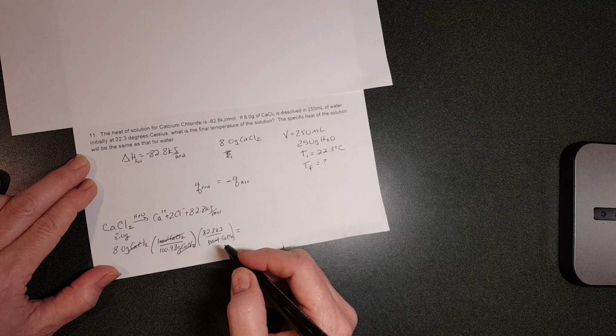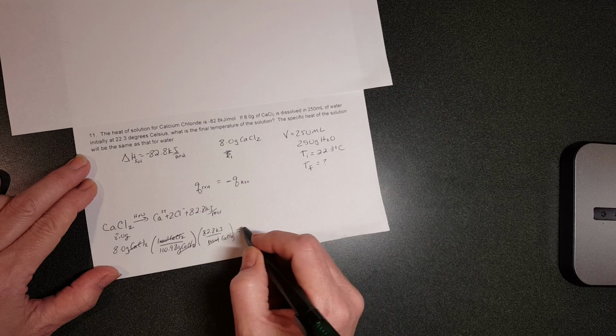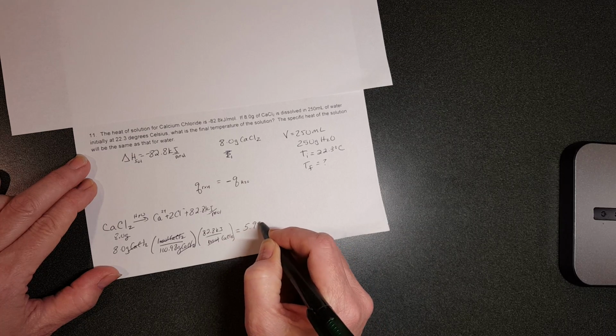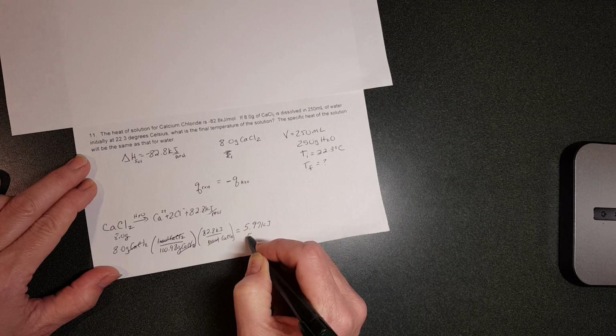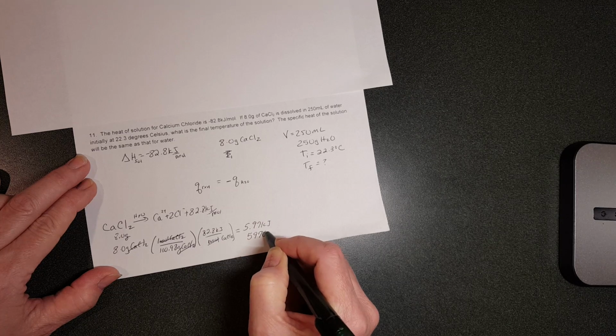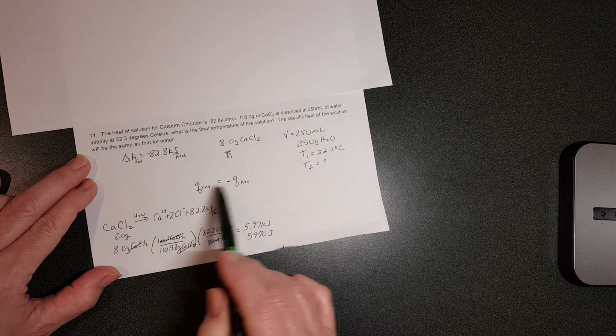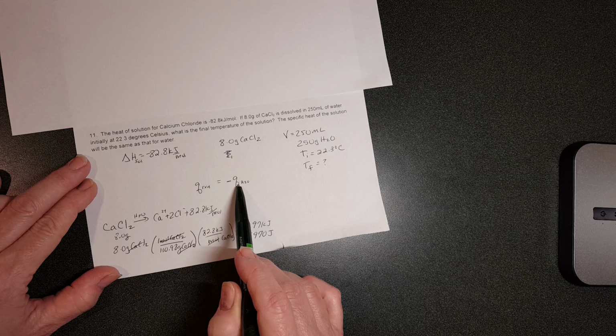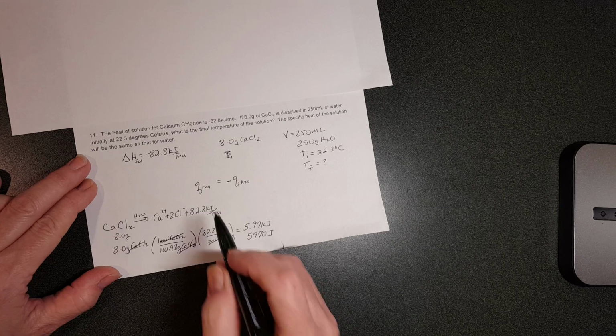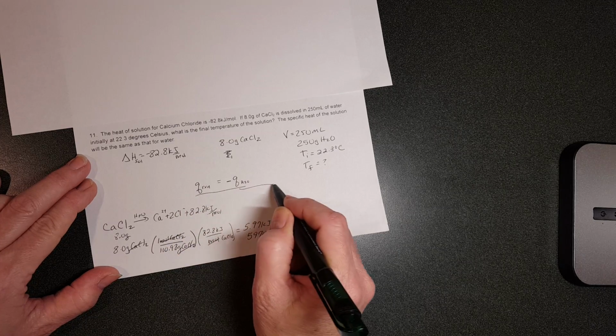And that tells us that we're going to release 5.97 kilojoules, which we'll say is 5,970 joules, because when we do the heat in the water, MC delta T, we'll need it in joules. Okay, so now we're going to take this, move it over here a little bit.